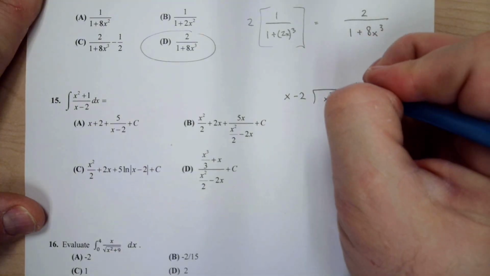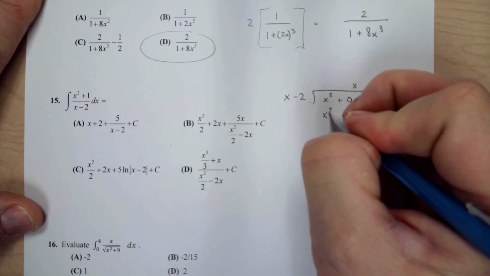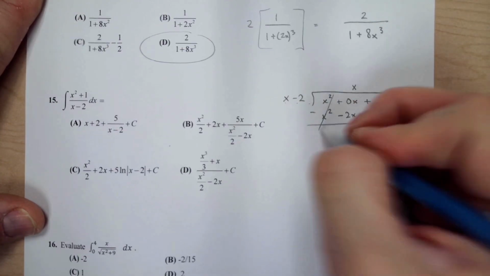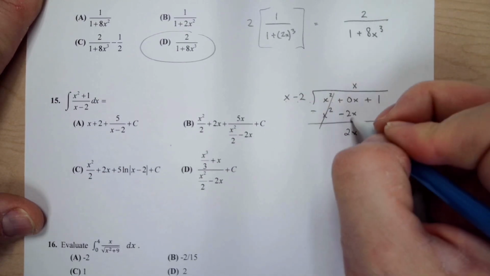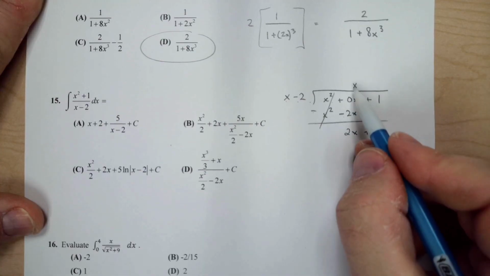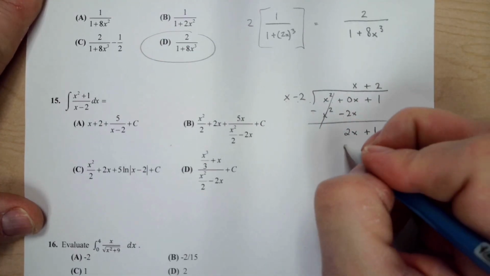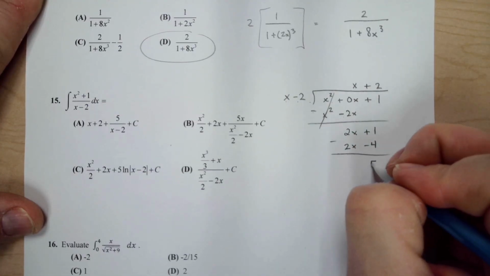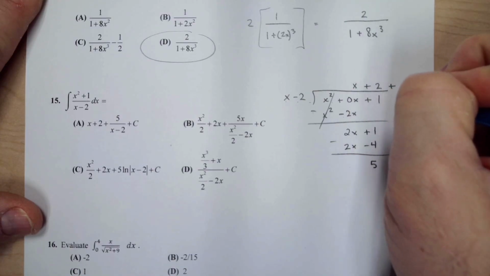I'm going to put an x here because x times x minus 2 is x squared minus 2x. I'm going to subtract that away. Knocks those out. 0 minus negative 2 is 2x. Drop the 1. That goes in twice. That makes 2x minus 4. And when I subtract, I have a remainder of 5. So this would be plus 5 over x minus 2.